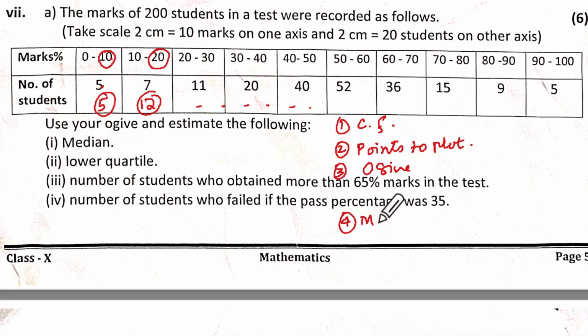N upon 2. No. You have to write median equal to not n upon 2, n upon 2th term. If you write only n upon 2, you'll get 0. Now there are 200 students, so that will be 200 upon 2, means 100th term.